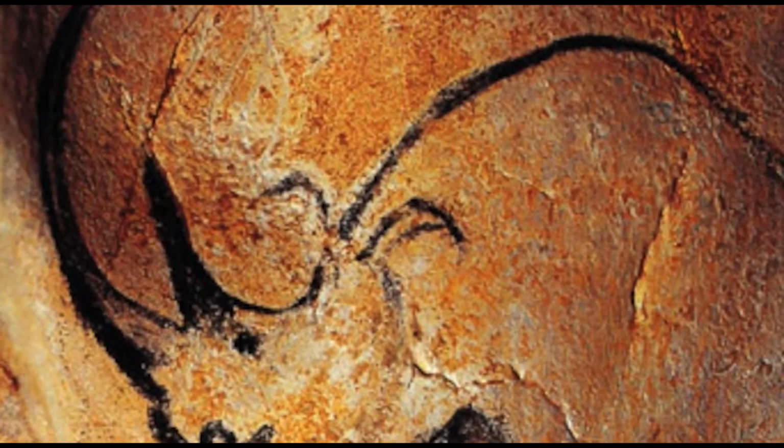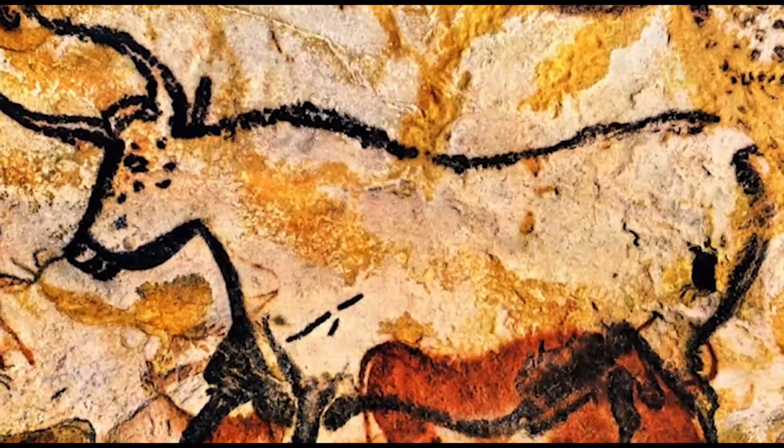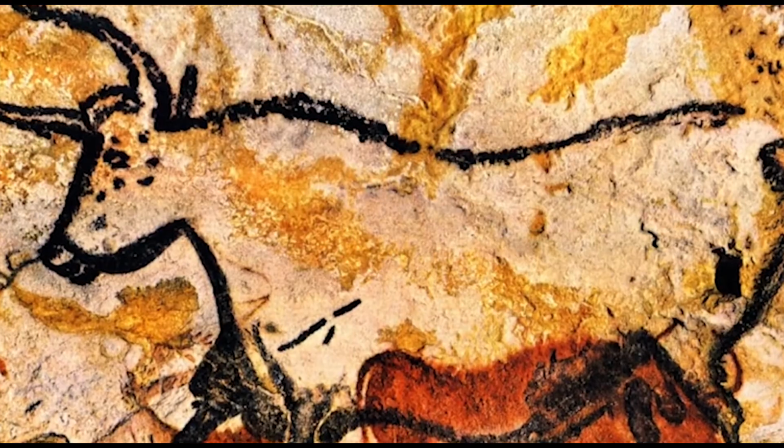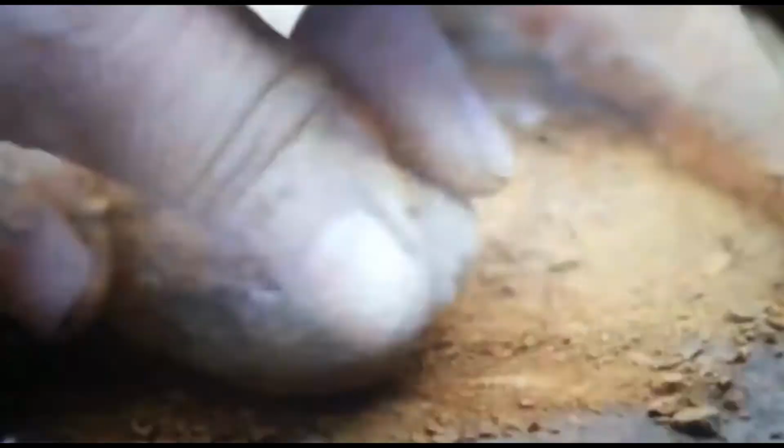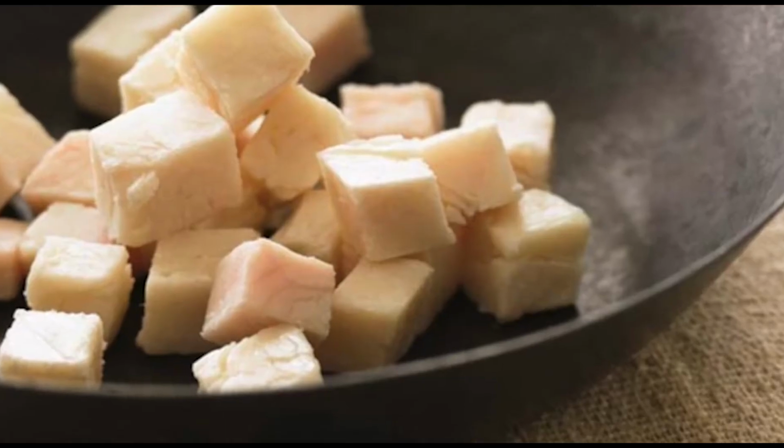These early paintings are in shades of red, brown, yellow, and black due to the ingredients that were available to the people at the time. The earliest paints were made from powdered materials and berries, with animal fats and blood.